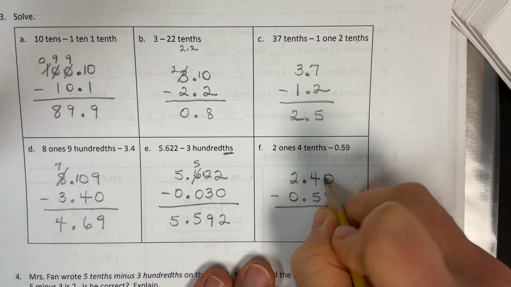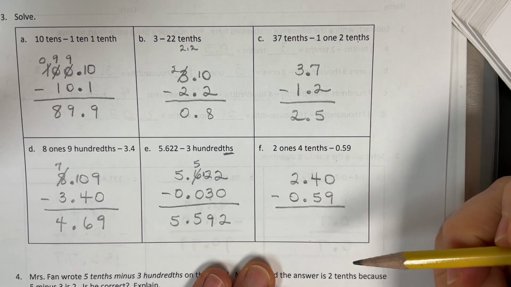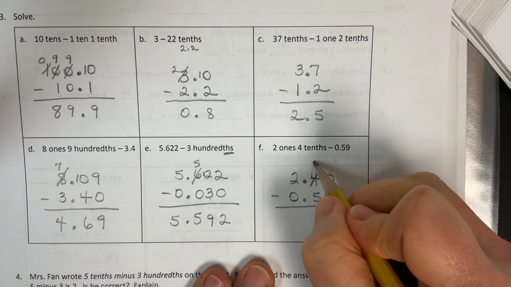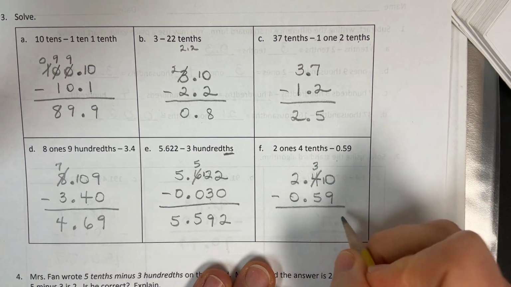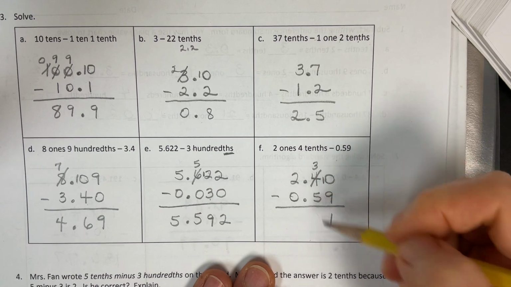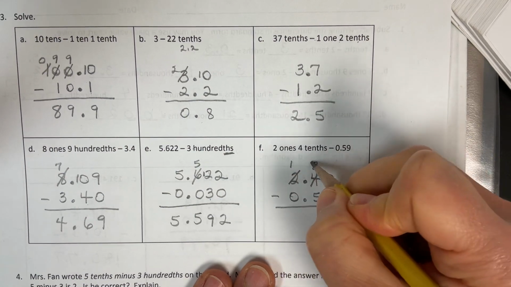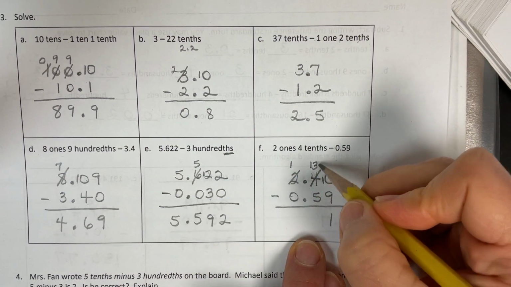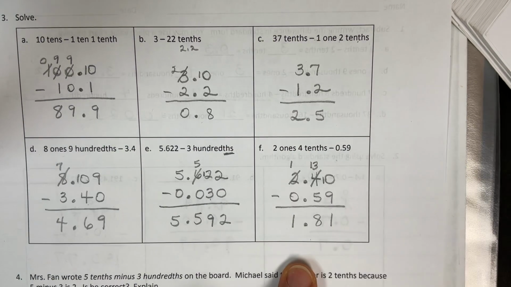Again, I'm going to fill in my empty spot with a 0. And then realize I cannot do 0 minus 9. So I have to borrow from the 4, make it a 3, makes this a 10. 10 minus 9 is 1. And I come to the tenths place. I cannot do 3 minus 5. So I borrow from the 2, make it a 1. Makes this a 13. 13 minus 5 is 8. And then I have a 1.